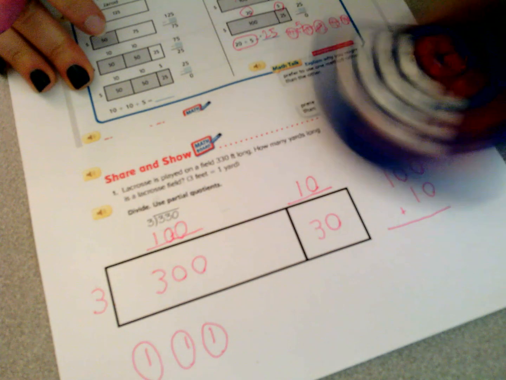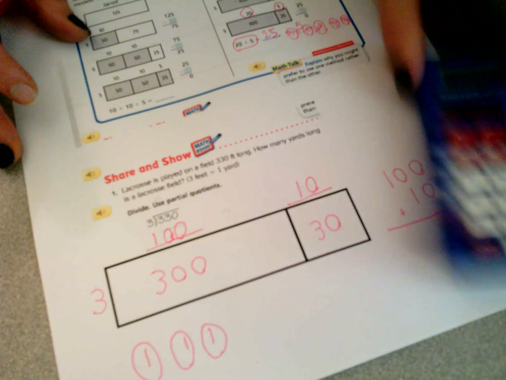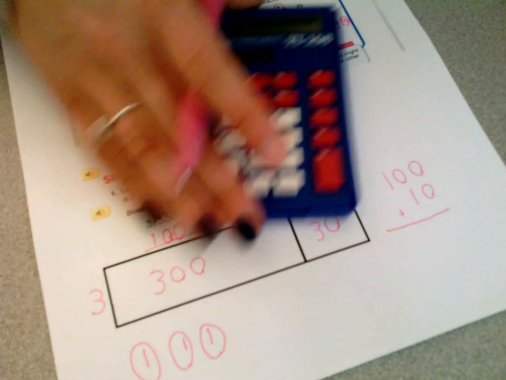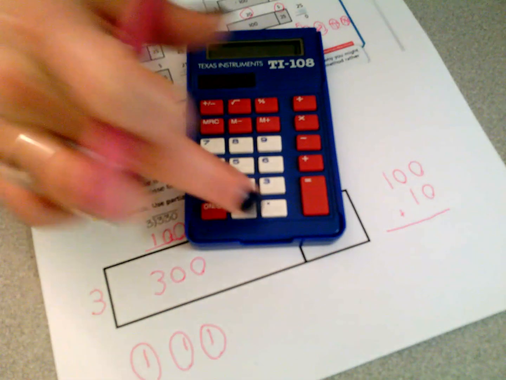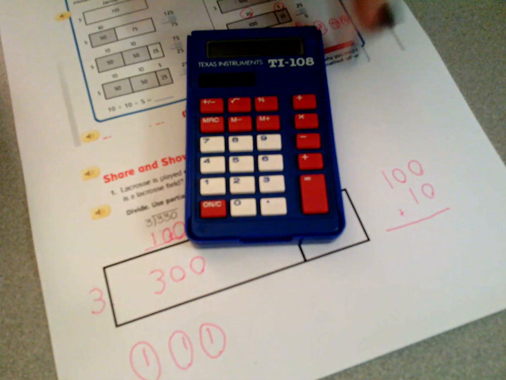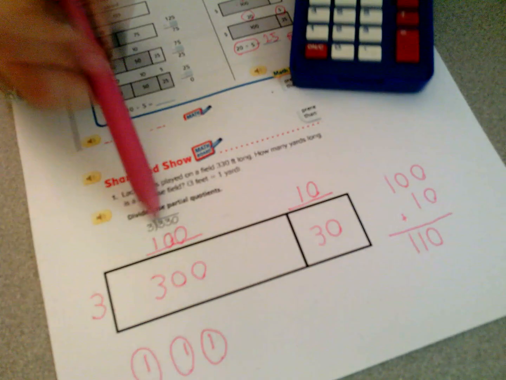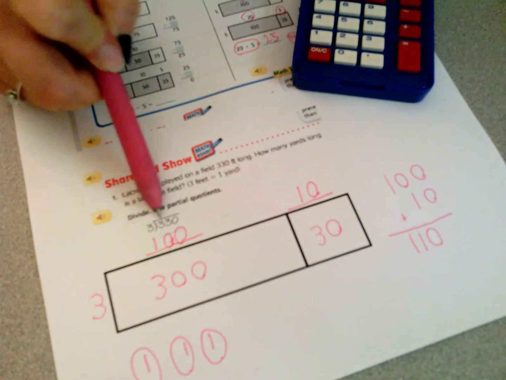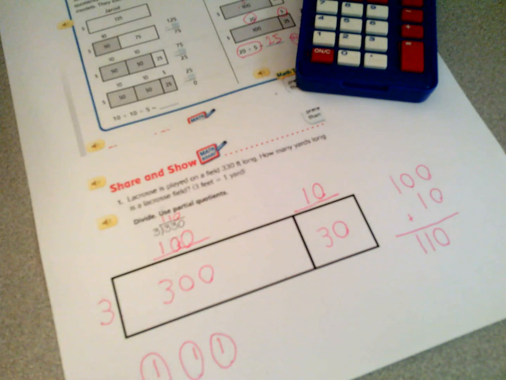So I would type in. Pause this if you need to go grab a calculator real quick. You would type in 100 plus 10 equals, your answers should match mine, 110. So back to the original problem, 330 divided by 3 is 110.